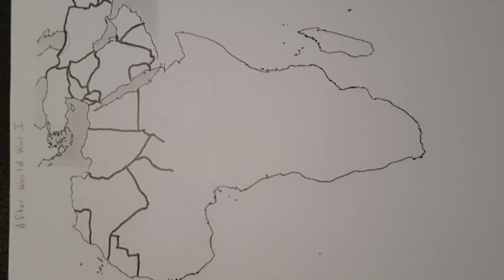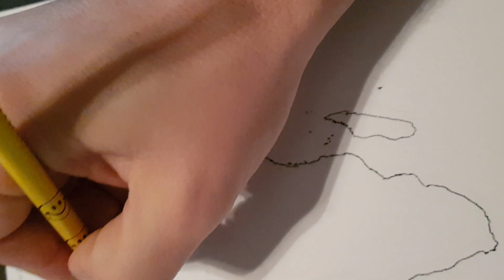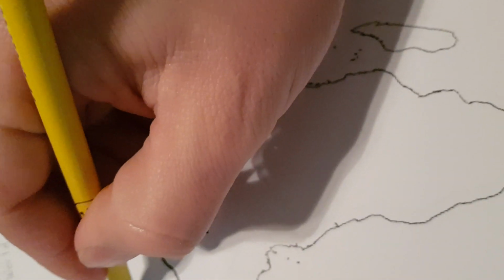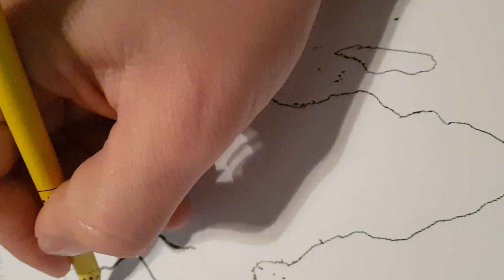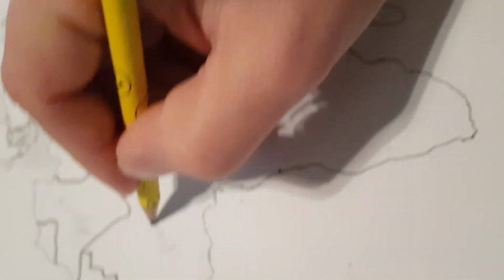Well, remember, during this time, World War I had just happened. So you have Italy that takes control here. Gains a little bit. This area here is known as Algeria. France still owns a large part of this down here.